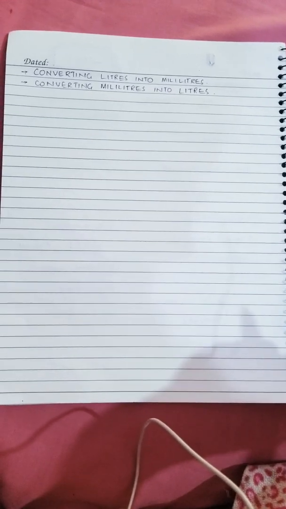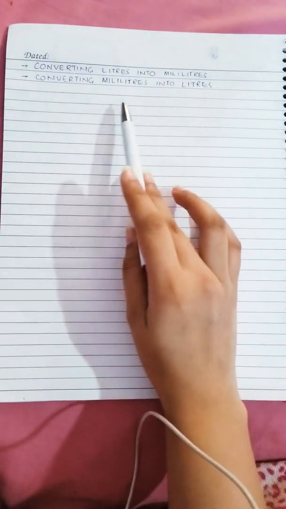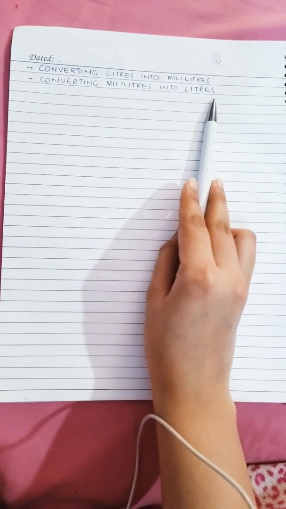Hello everyone. Today we are learning how to convert liters into milliliters and milliliters back into liters.